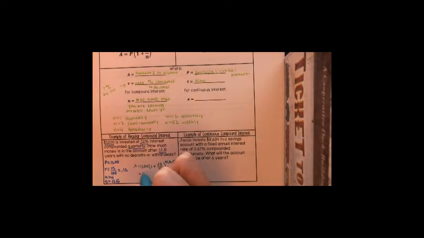So $5,260, and usually we round these if it's not noted to the cents. So cents are 2 decimals, so that would be 0.69. All right, so that's regular compound interest.